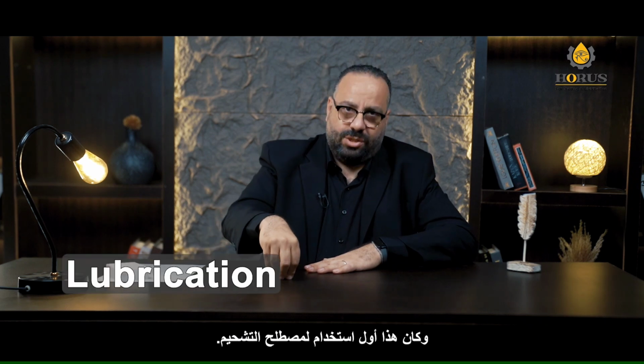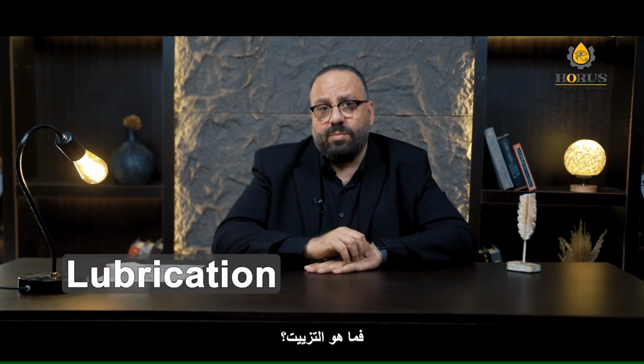Of course, it will be more difficult to move without the liquid, and this was the first application of the term lubrication. So, what is lubrication? Lubrication is the act of protecting surfaces against friction and wear by injecting a film of oil between two surfaces in motion. Let's imagine that this body is a sliding object and this is the surface of the machine.